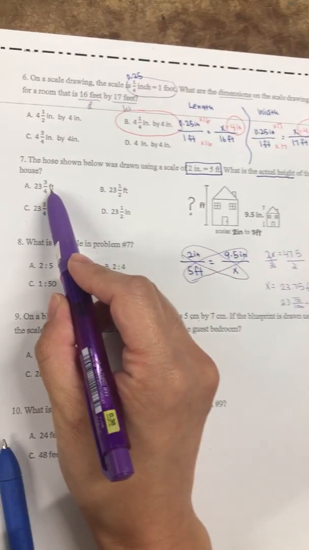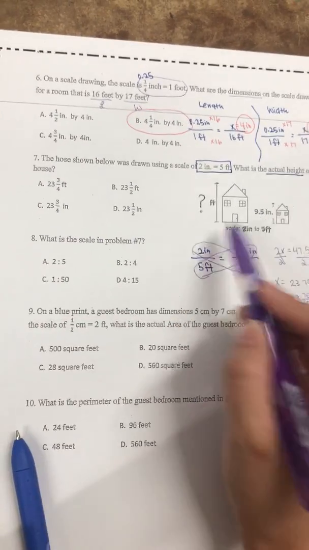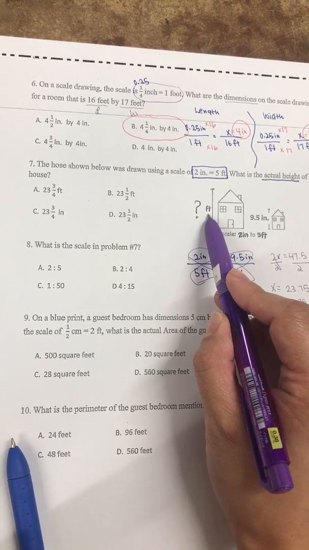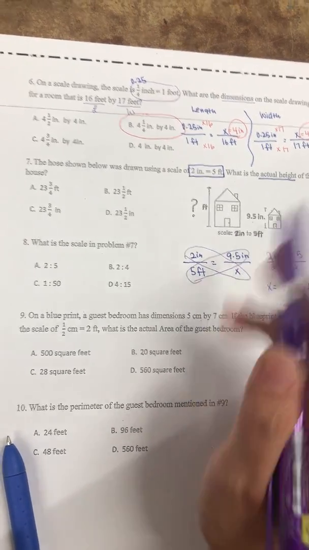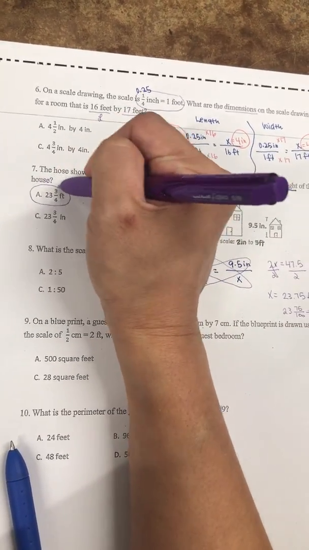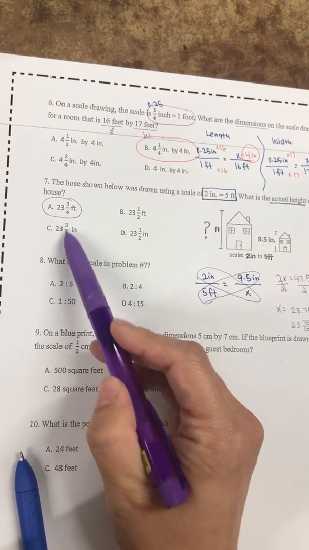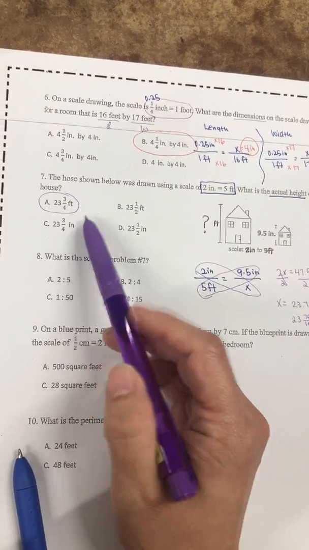Now, is it feet or is it inches? You're looking for the actual object, which is in feet. X is in feet. So the correct answer is this. And notice how they give you the same value, but in inches, you gotta choose the right one.